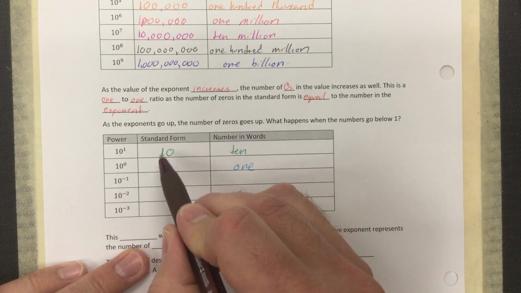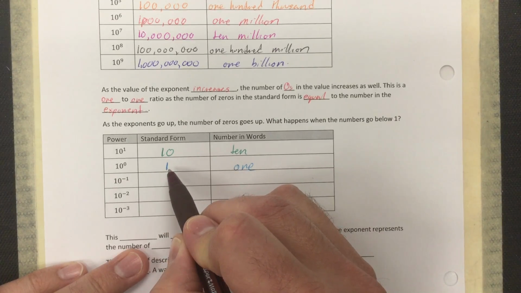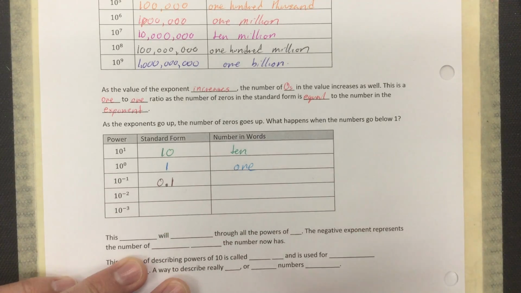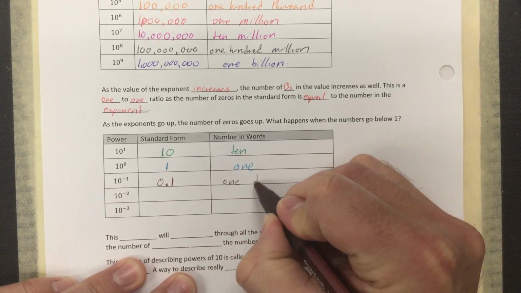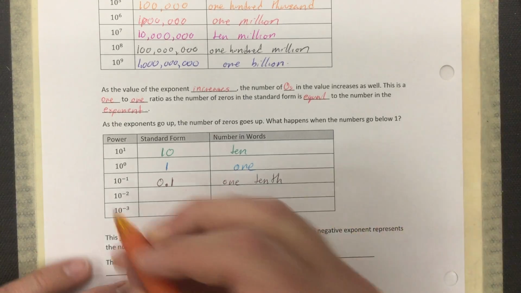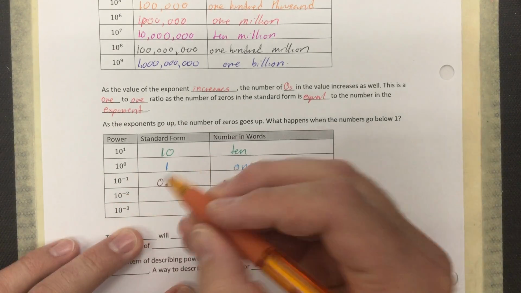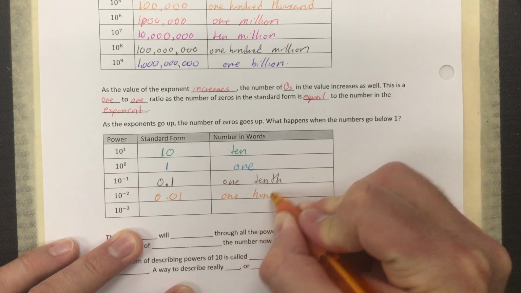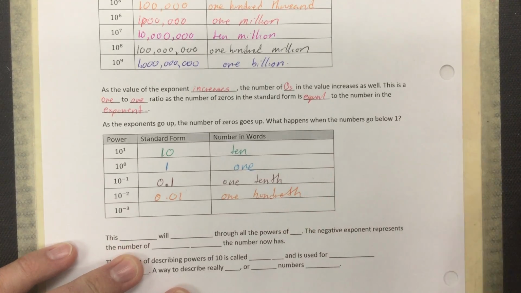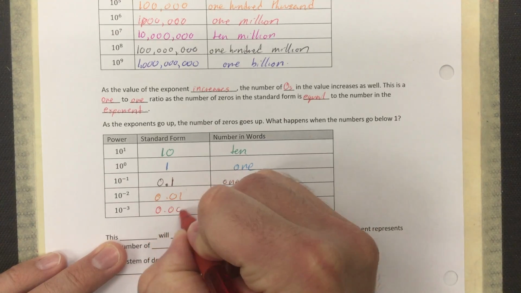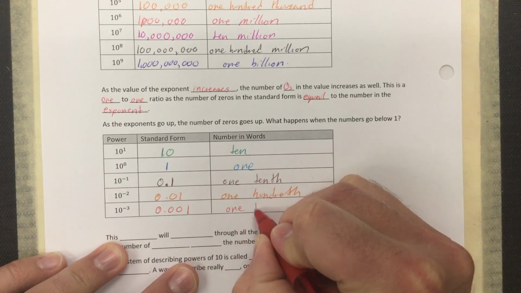10 to the power of -1, well, you'll notice here we can't really take away any more zeros, but what we're going to do actually is we're going to move the 1 one more space over, and this is going to be 1/10. Okay, it's a decimal. Now we're moving into the decimals, and this is going to actually continue as we go farther and farther. Okay, 10 to the -2 is 0.01 or 1/100th. And finally, 10 to the power of -3 is 0.001, and this is 1/1000th.